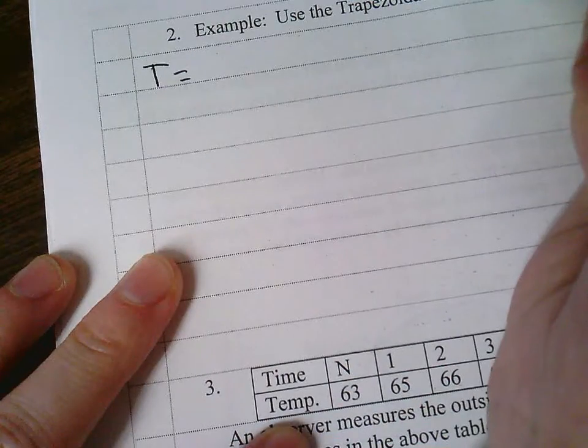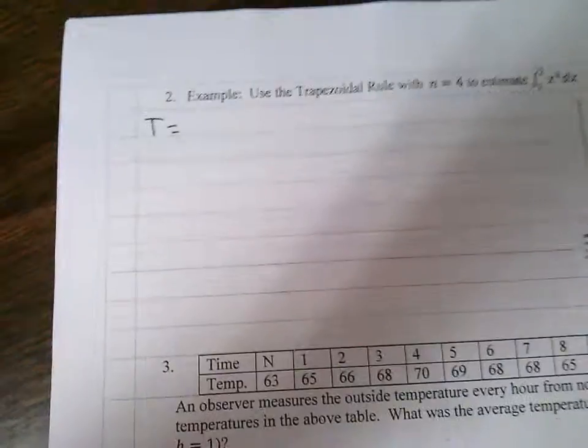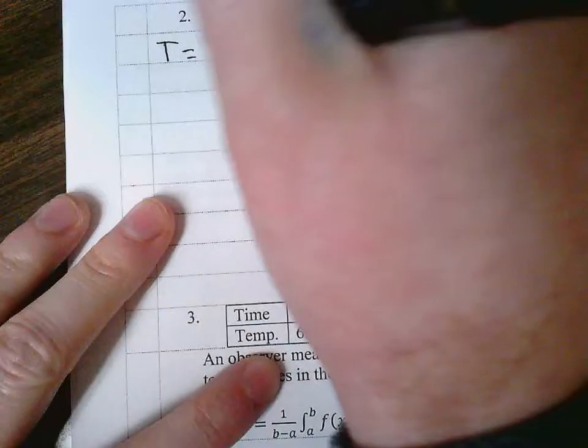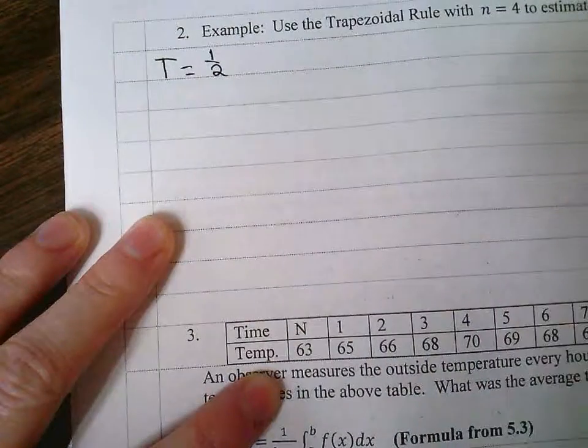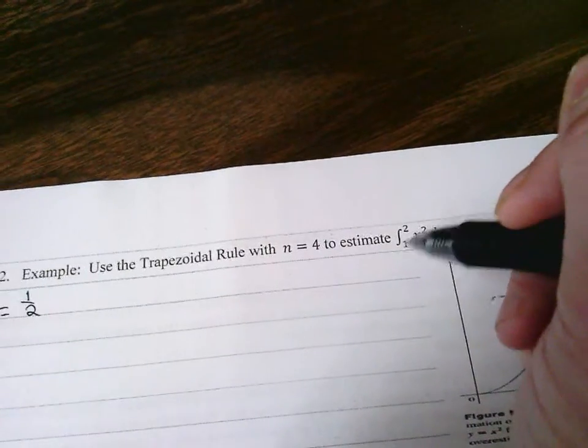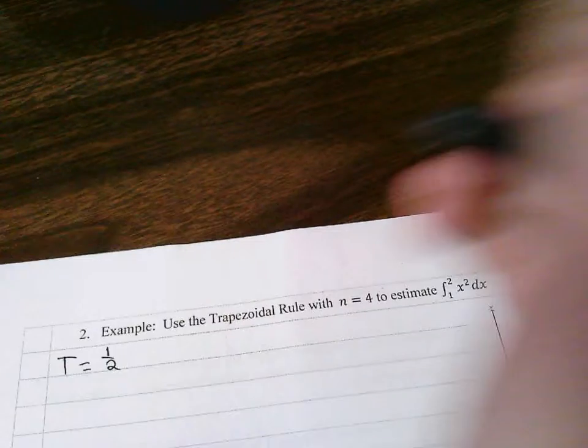So you're going to have T equals 1/2 times (B minus A) over N. So you have 1/2 times B minus A, where A is 1 and B is 2, so 2 minus 1, over N, which is 4.